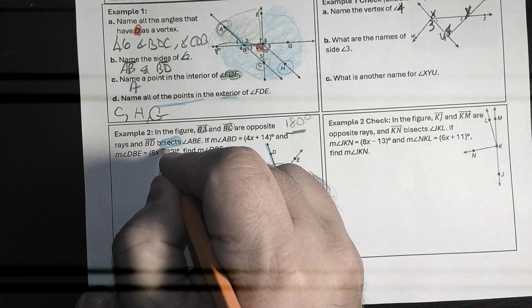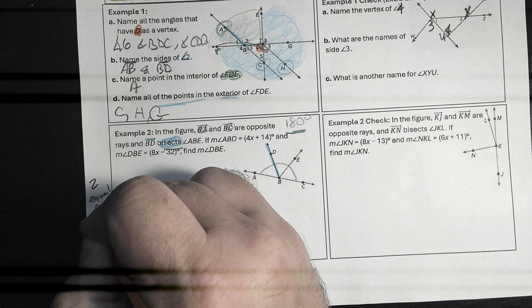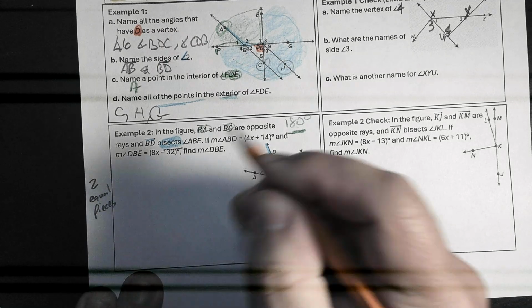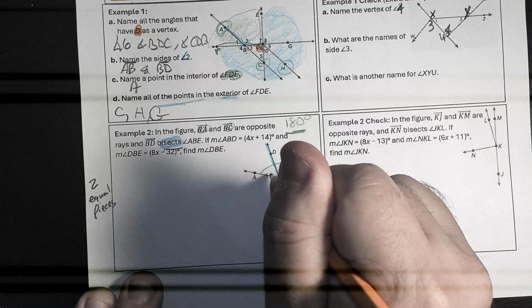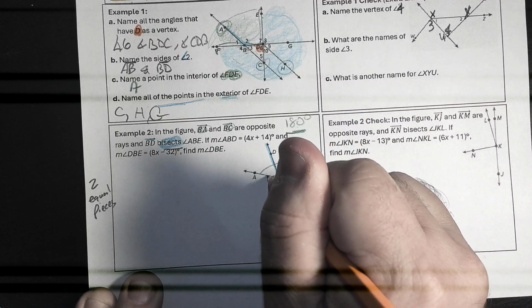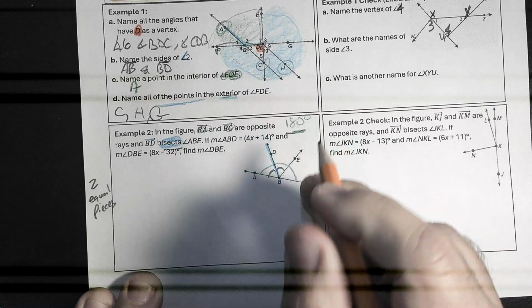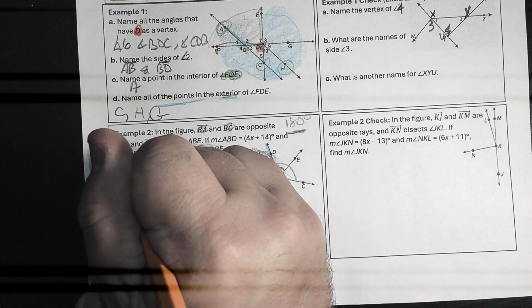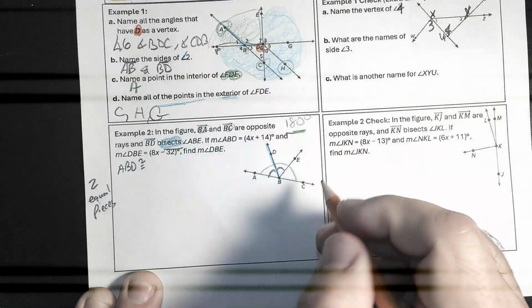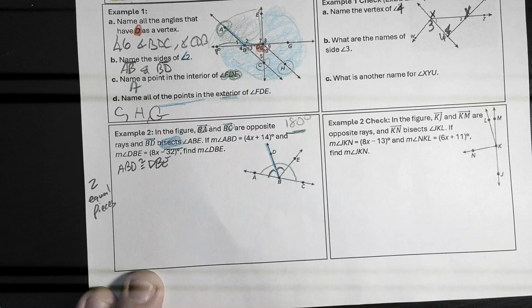Yeah, bisect means 2 equal pieces. All right, so that means that these two are congruent, this side and this side. I know I have that there, so I'm going to do this in pencil, and I'll kind of make it a little different. But that means that ABD is congruent to DBE. That's just something we need to know.